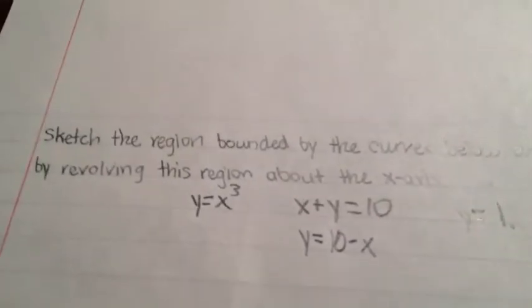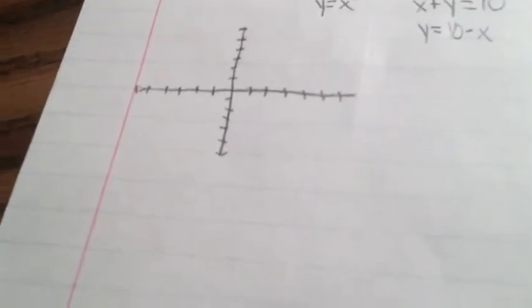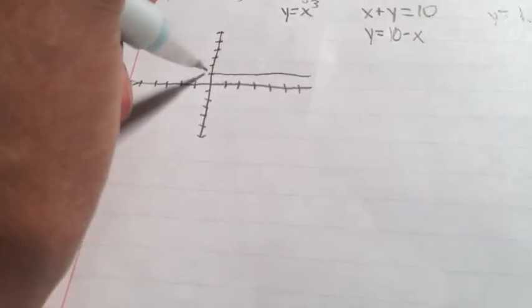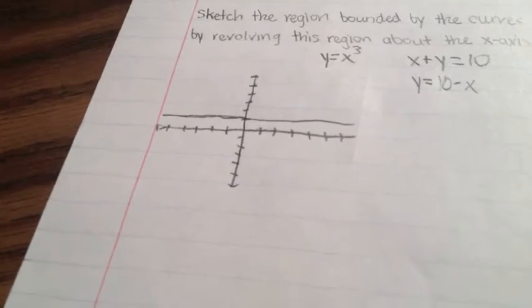First, the question asks us to sketch the region bounded by these curves. So to sketch this region, I'm going to draw a grid right here. The easiest equation to start off with is y equals 1. That's just going to be this straight line right there. Next one is y equals 10 minus x. Next I have to expand these a little bit more.